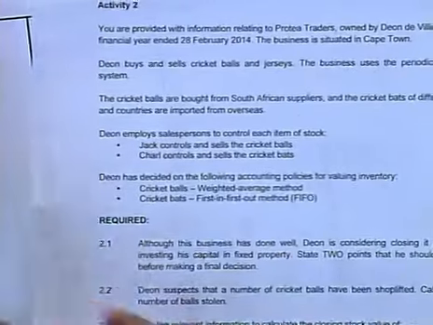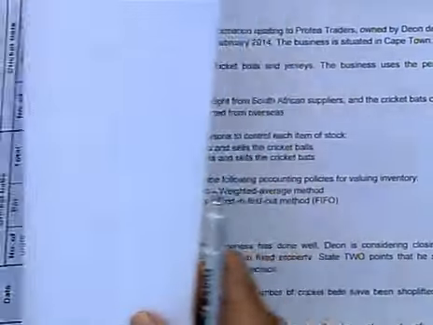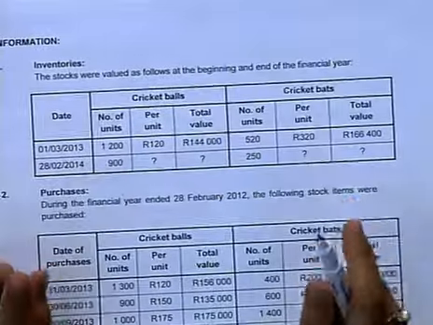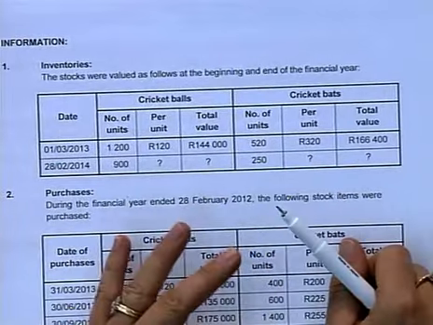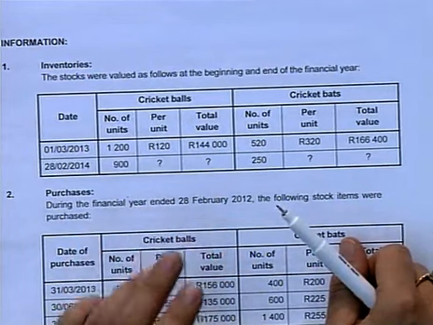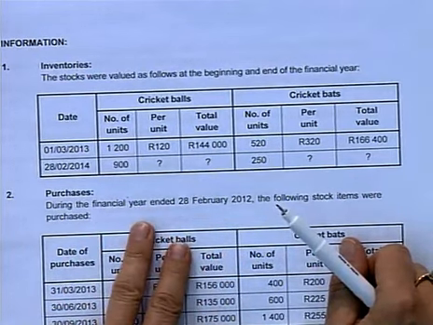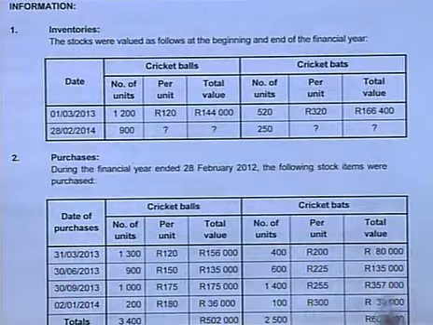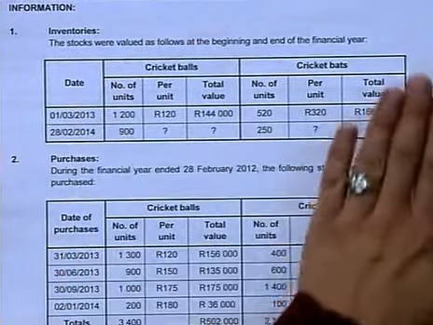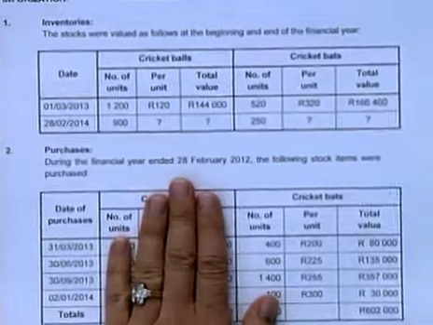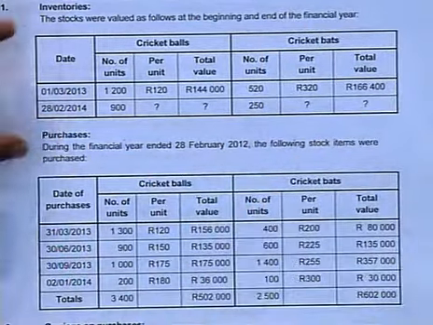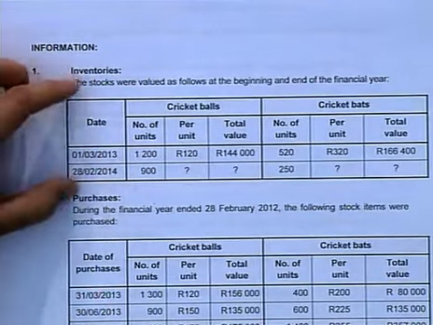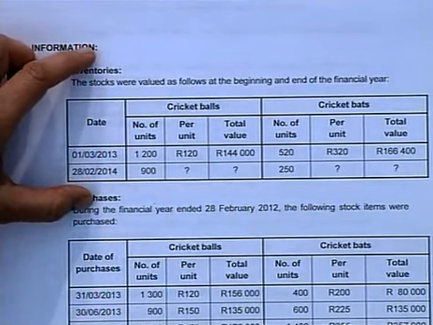Now, if you look at the information of activity 2.2, quite a substantial amount of information. Remember that golden rule: read 3 times, then think twice, and write once. So look at all this information about the cricket balls, cricket bats, cricket balls, cricket bats. This is opening stock and closing stock given to you in one bit of information.